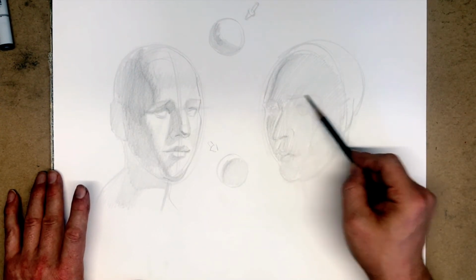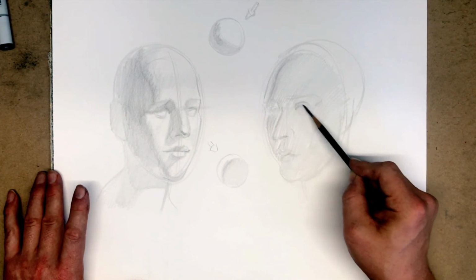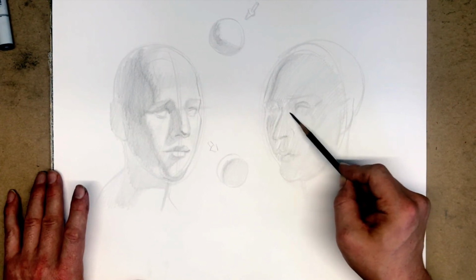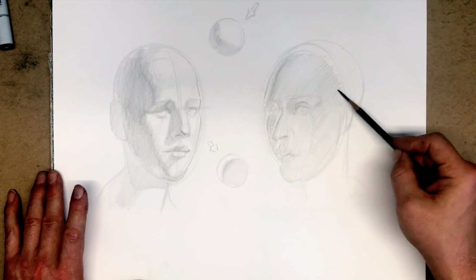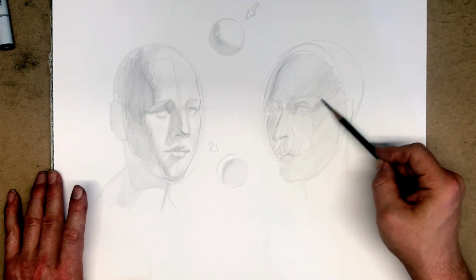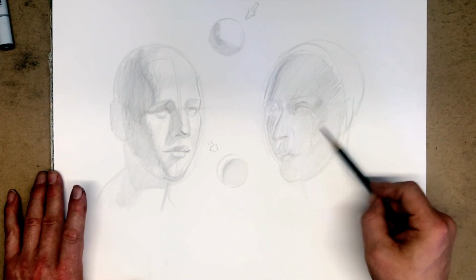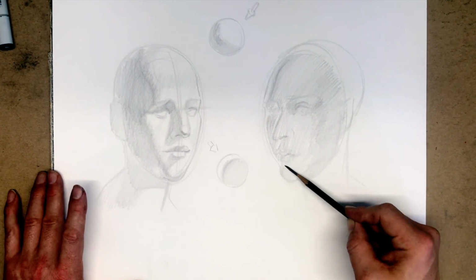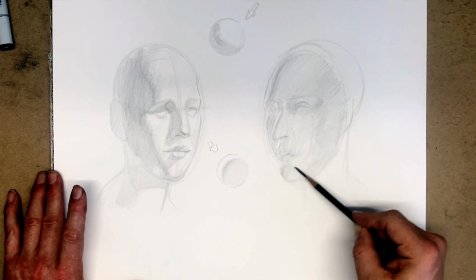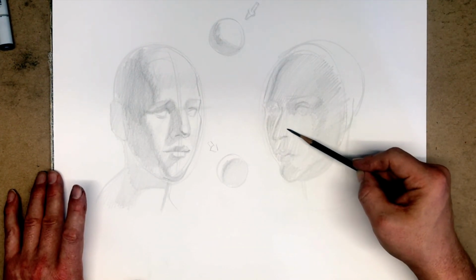Now in this case, there's going to be a lot of shadow. There's going to be detail in the shadows. Obviously the shadows aren't all going to be the same value. So there might be some places where it goes a little bit darker. Again, this is where experience starts taking over. I don't want to lose everything to the shadows.